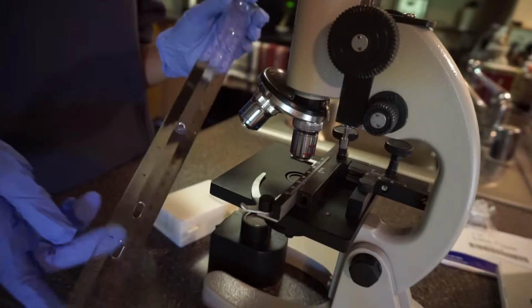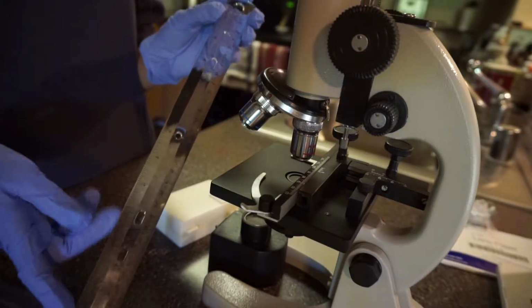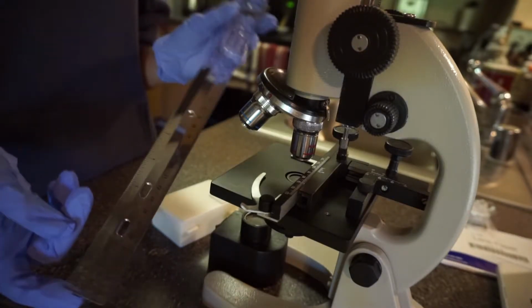Now I'm going to calculate the field of view of each lens by putting this ruler in the light path and looking at it. So as you can see, it's just a little over 2 millimeters wide, and this is using the scanning power lens. Now using the low power lens, you can see that it's right in between the two lines. So on the low power, 1 millimeter wide, or 1,000 micrometers.